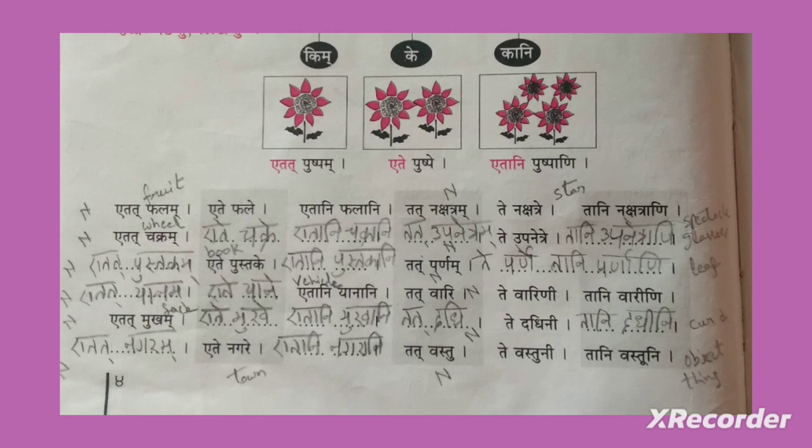So in page number 4, what have we seen? Strilinga of this and that, and Napunsakalinga, that means neuter gender. Male and female we have seen. And moving to the next page, page number 5.